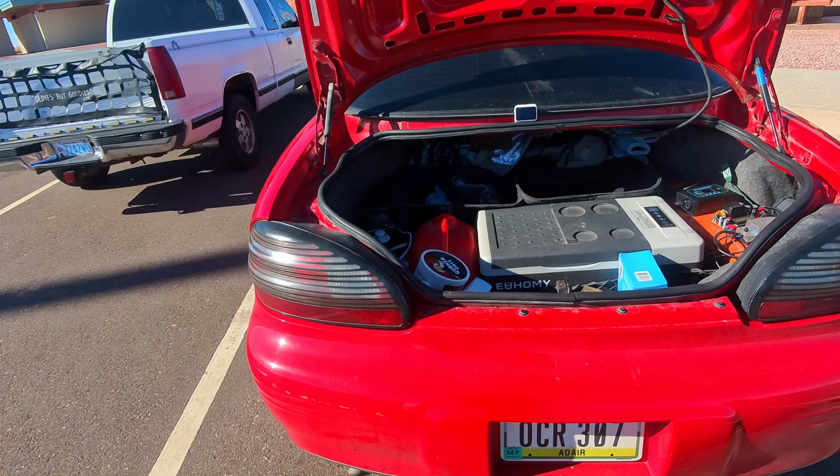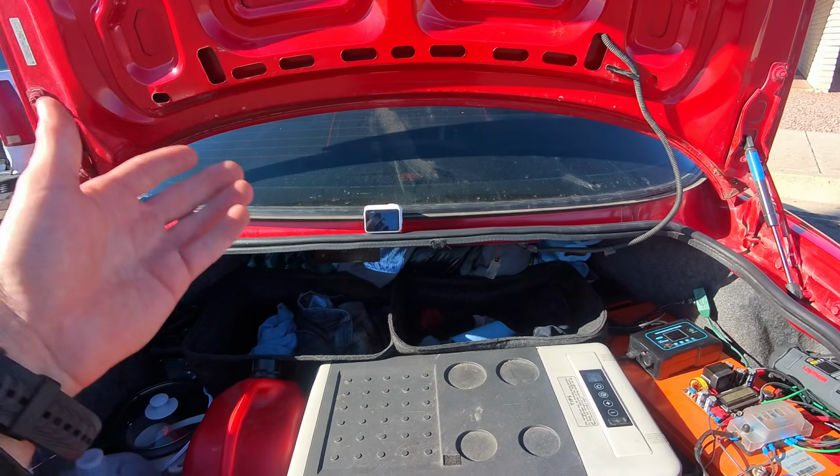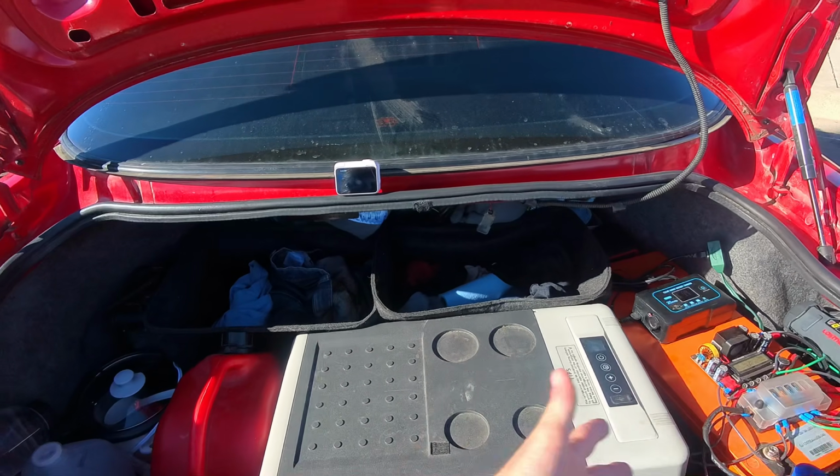Dude, my car is so fucking cool. It has space to fit literally everything that I need. A fridge, gas, clothes, sleeping equipment, camping equipment, like fucking everything.